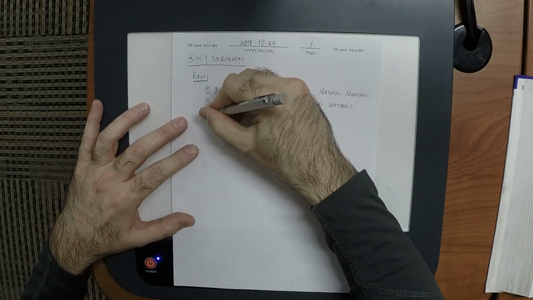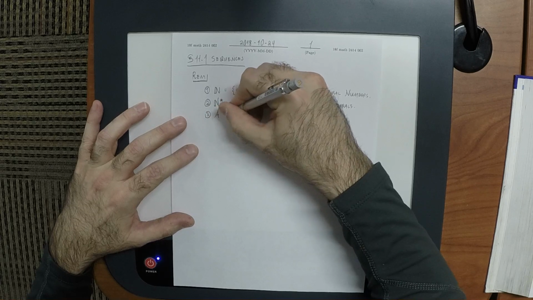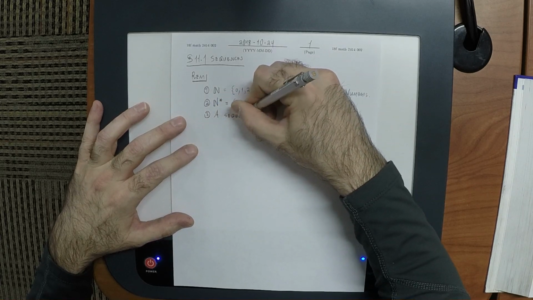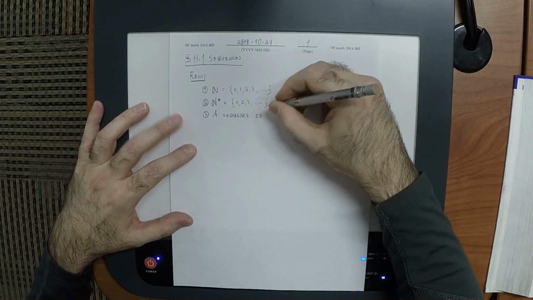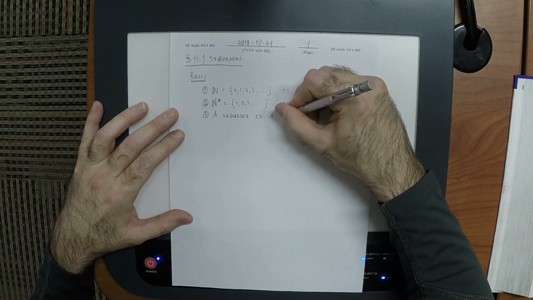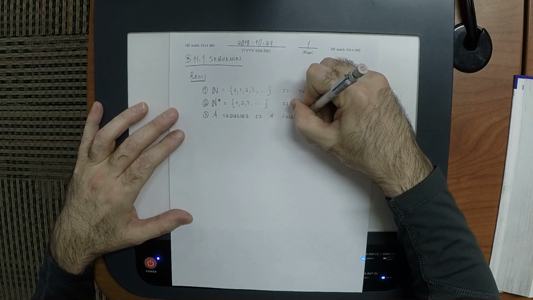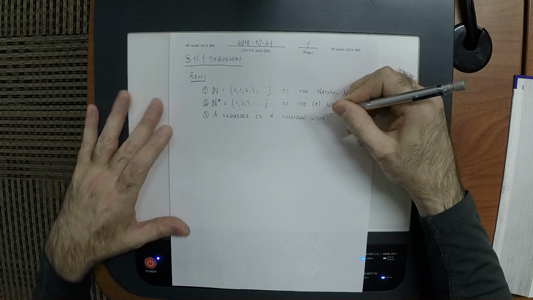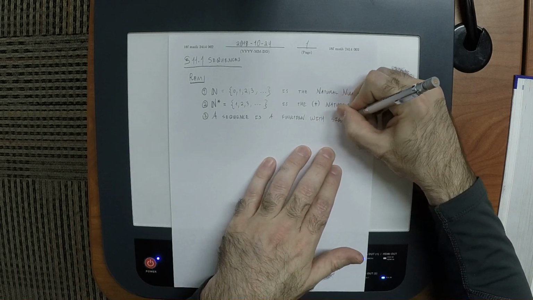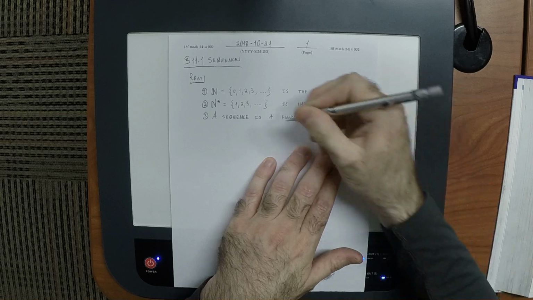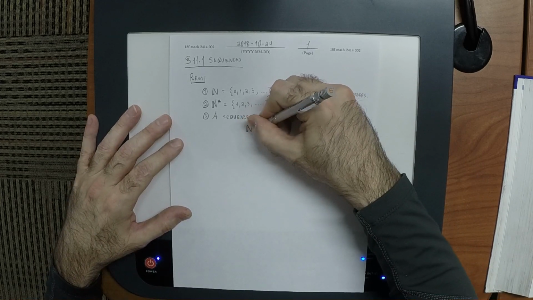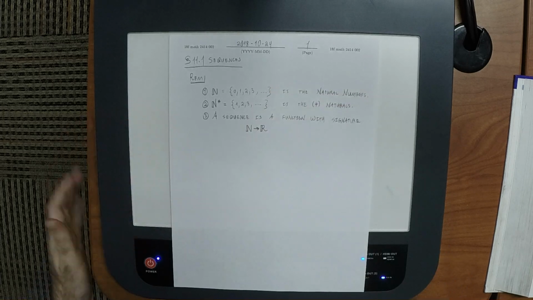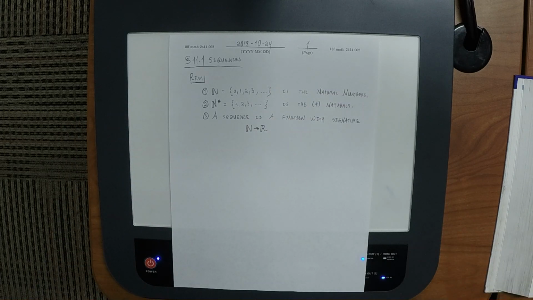Three, a sequence is a function with signature naturals to reals, meaning that unlike your previous experience with, say, sine, a nice function, the signature of sine is reals to reals. You put a real in, and a real comes out.